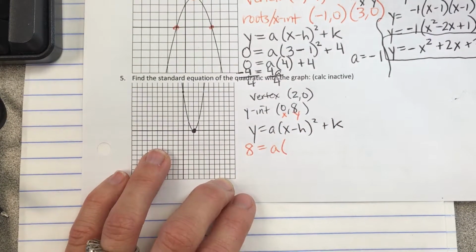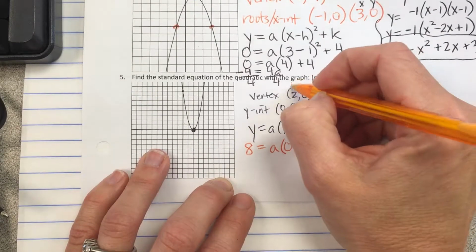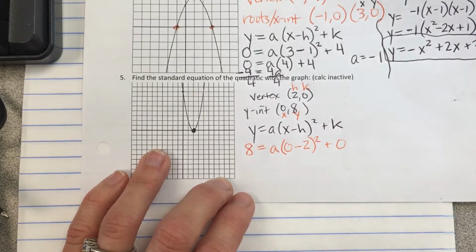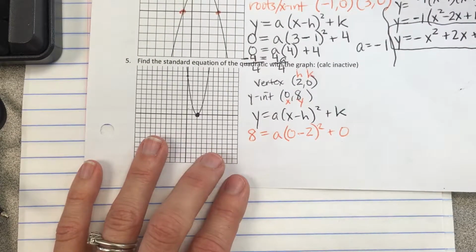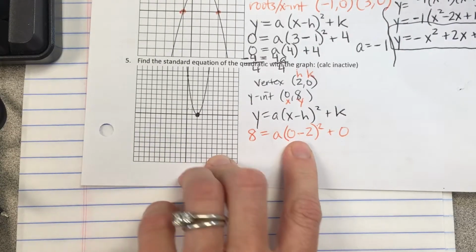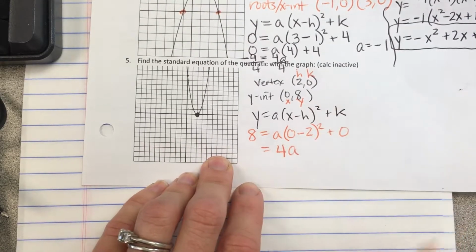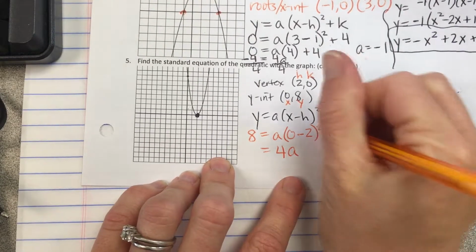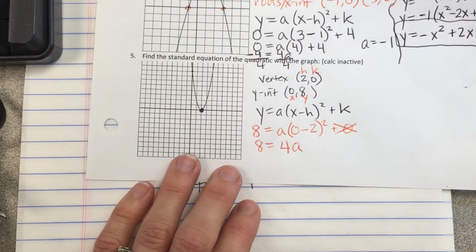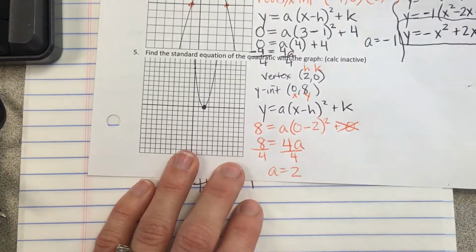I don't know A. X is 0 minus, what's H? Yep, that's your vertex, plus 0. Okay, 0 minus 2 is negative 2. What's negative 2 squared? 4. I'm going to go ahead and write that as 4A. And we know the plus 0 doesn't matter. And then you divide both sides by 4. So A is 2.